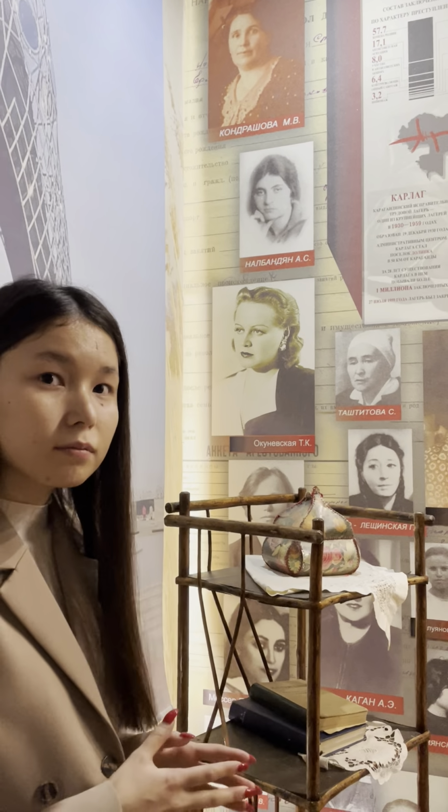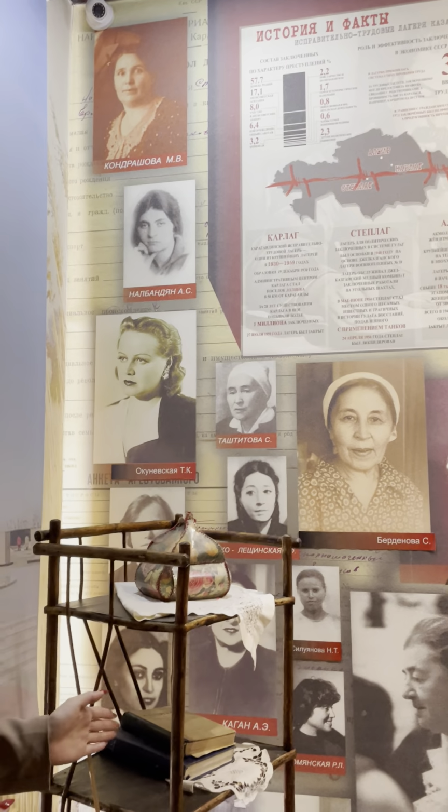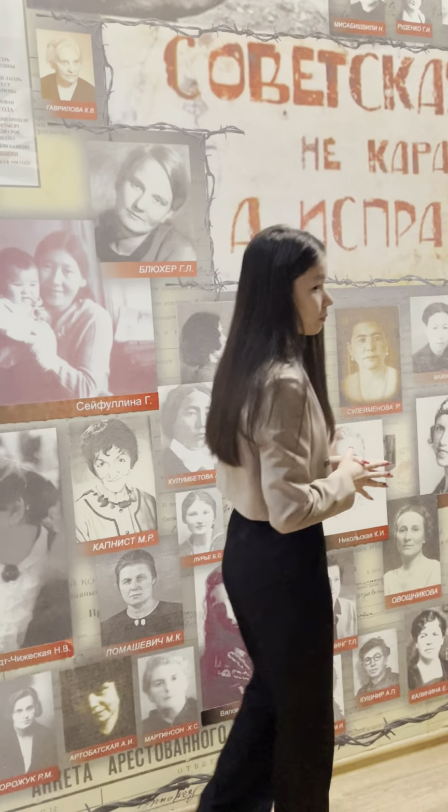Algiers is nearby Astana? Yes, near Astana. And there are presented photo albums, books, and magazines used by prisoners in Alger.